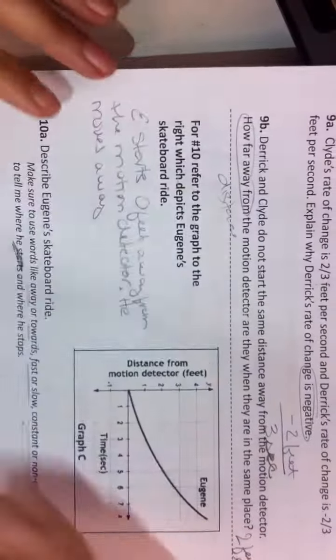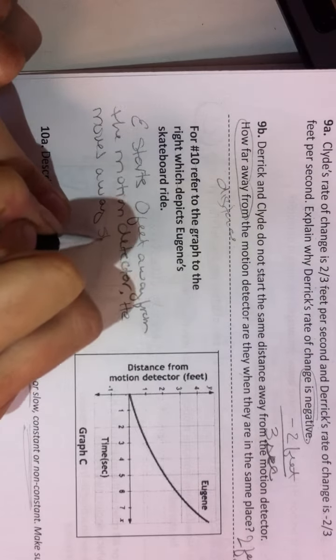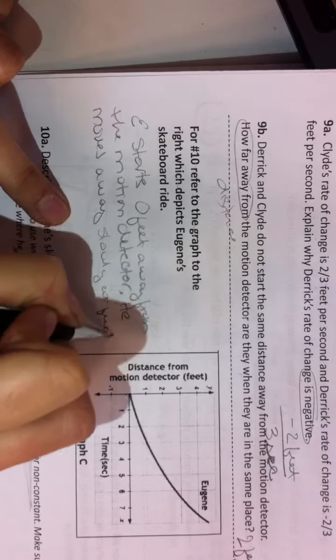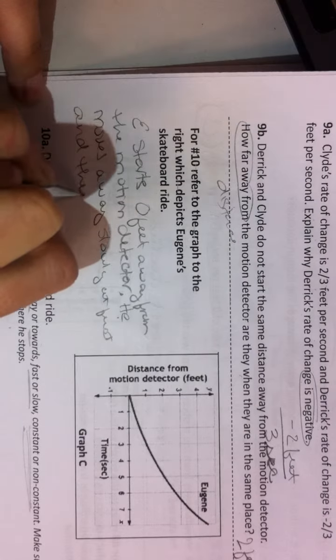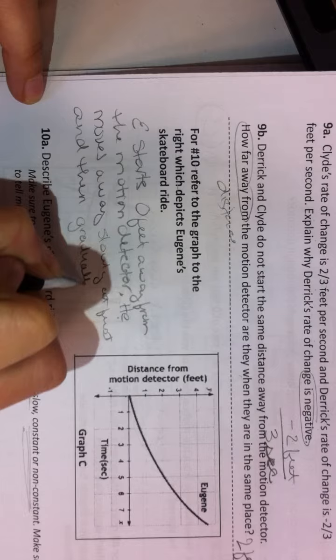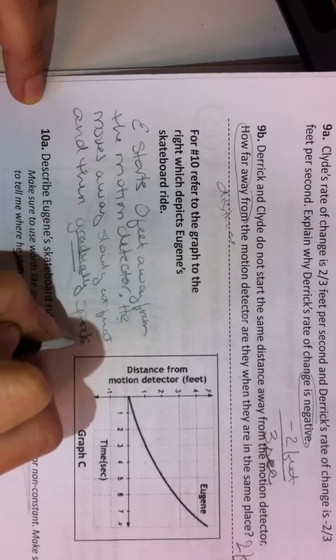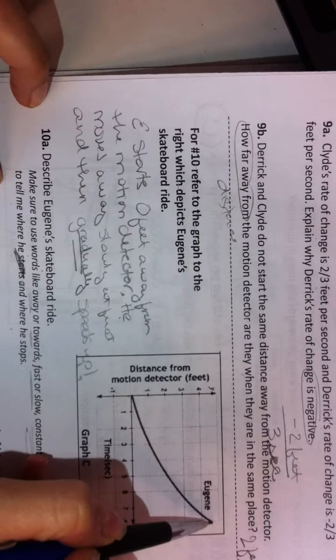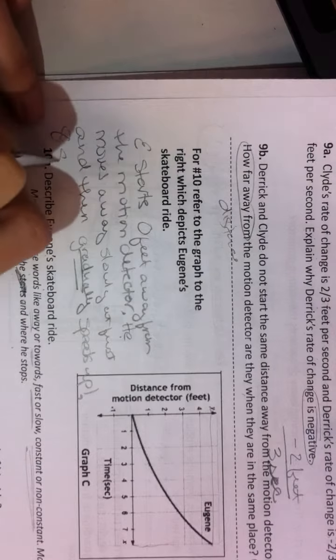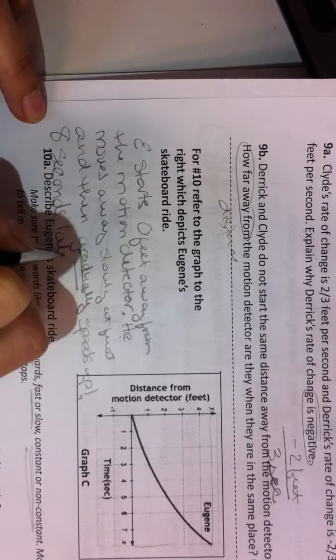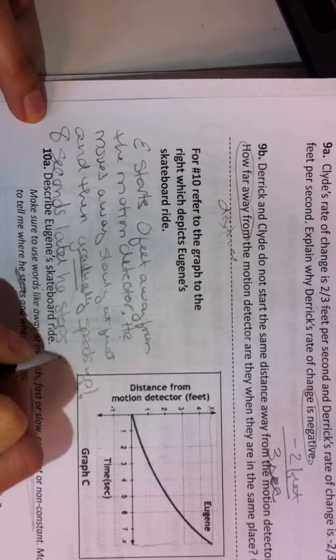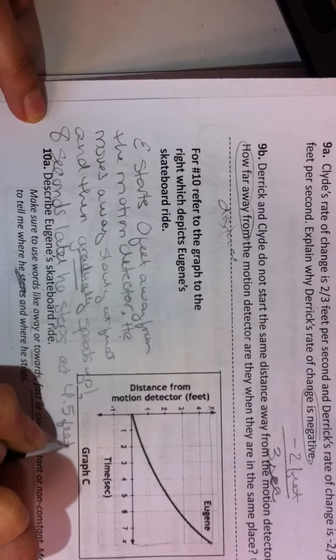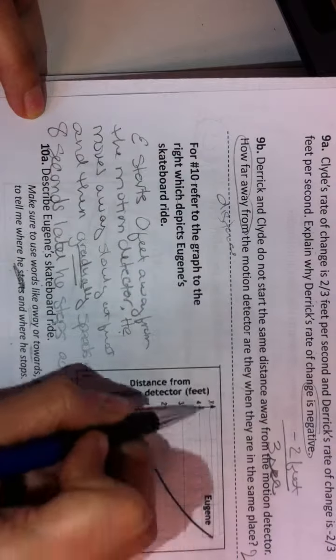Take a look at the beginning. Slow or fast? Starts really slow and then ends much faster. So he moves away slowly at first, and then gradually speeds up. Now where does he stop? 8 seconds later, he stops at 4.5 feet. So 8 seconds later, he stops at 4.5 feet away. So right here at 4.5.